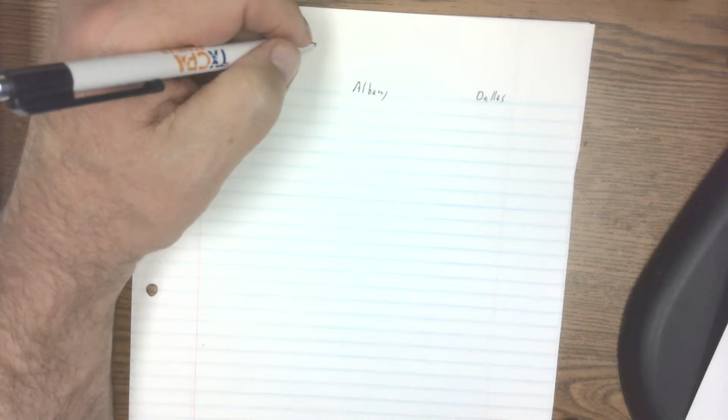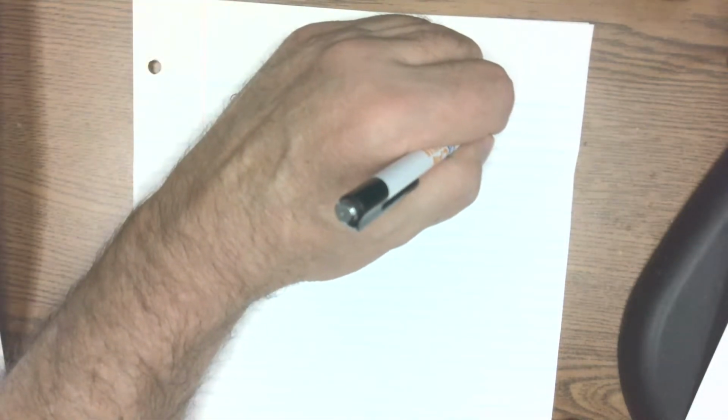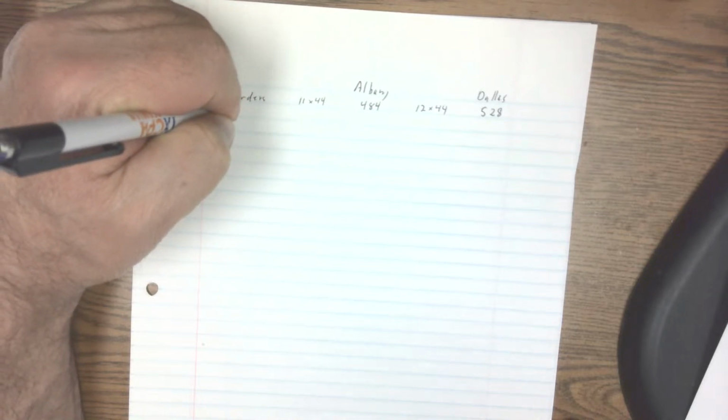And for Albany, that is going to be 11 orders times 44 is 484. For the Dallas store, it will be 12 orders times $44 per order, and that's going to be $528. Next, we have the line item orders.